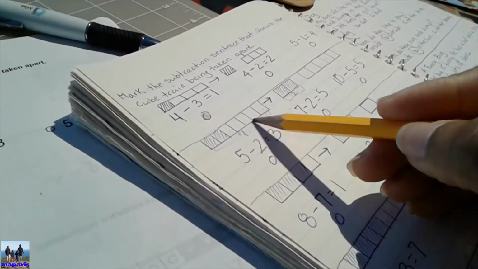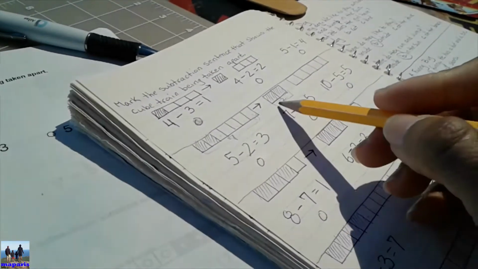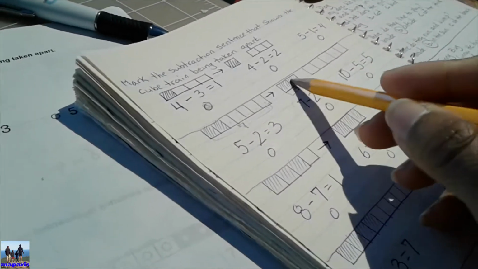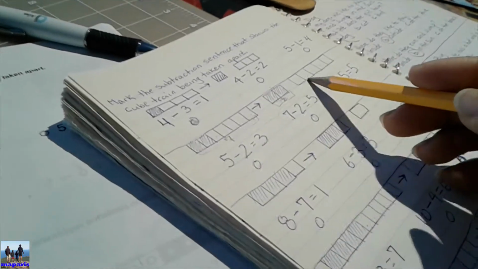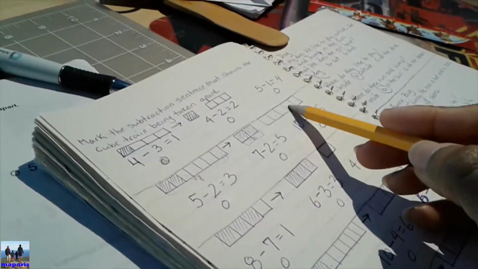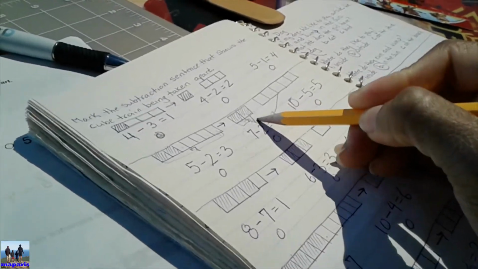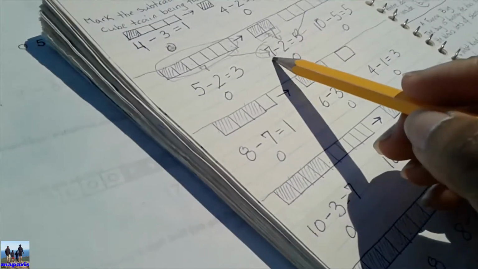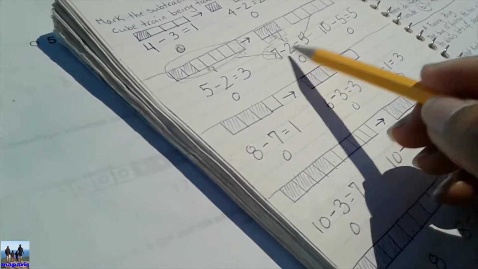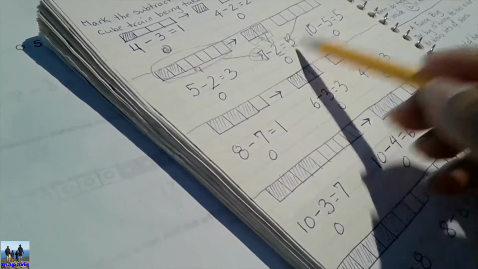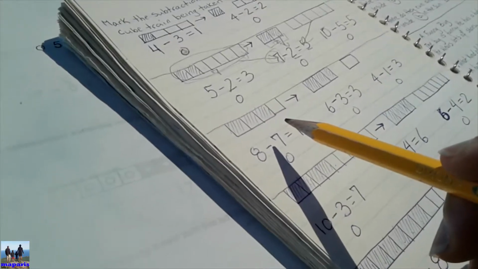Okay, 7 total, okay? And then minus 2, we take 2 out, that's the 2. And then we have 5 left. 1, 2, 3, 4, 5, there's the 5. This is that. And this is equal to this, the front number. Remember what I said? When you're doing subtraction, the number in the front has to be bigger than the second one, and then the total, because you're taking away.